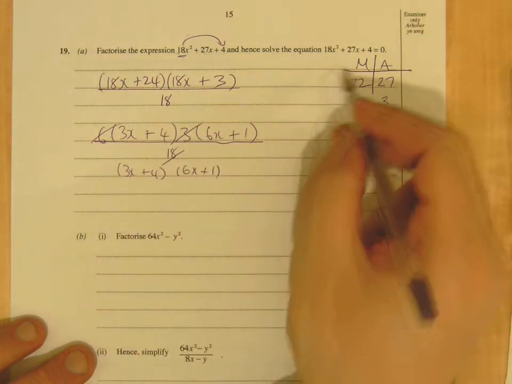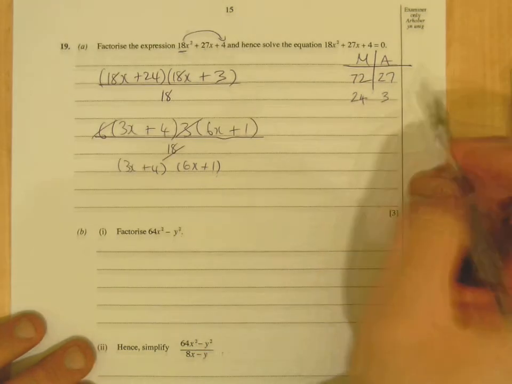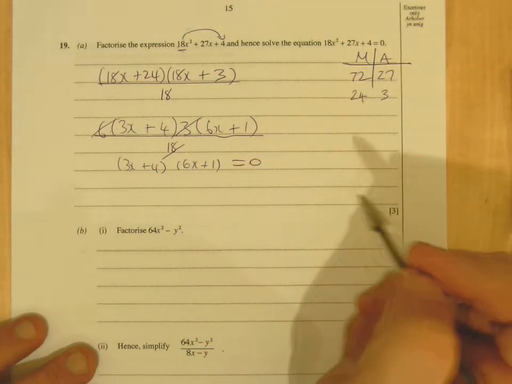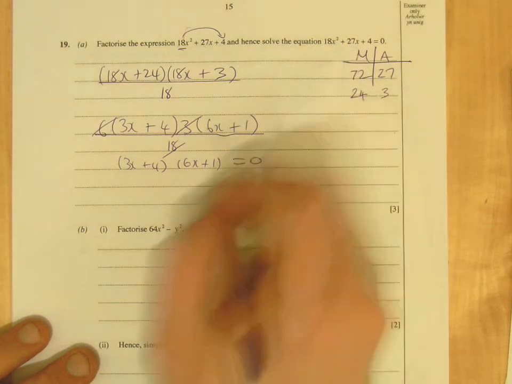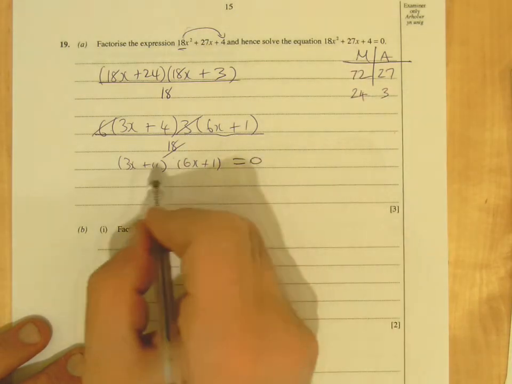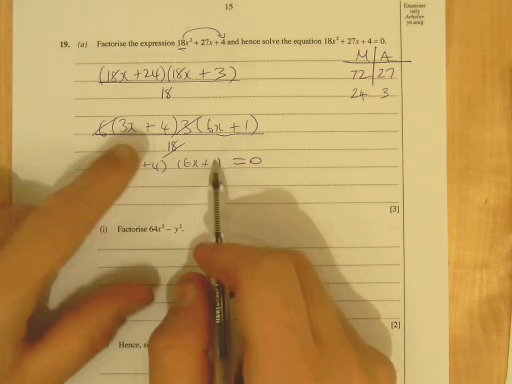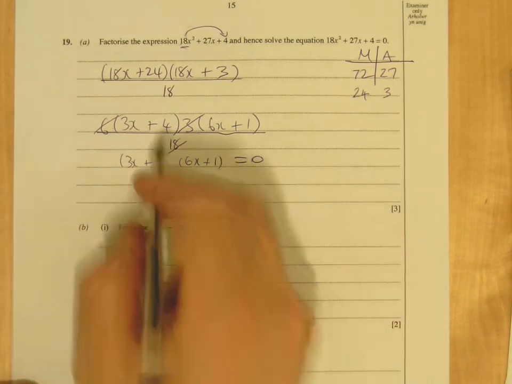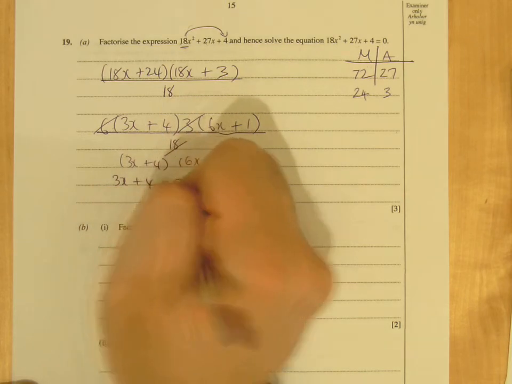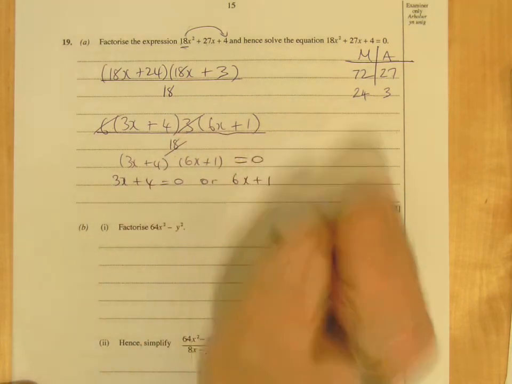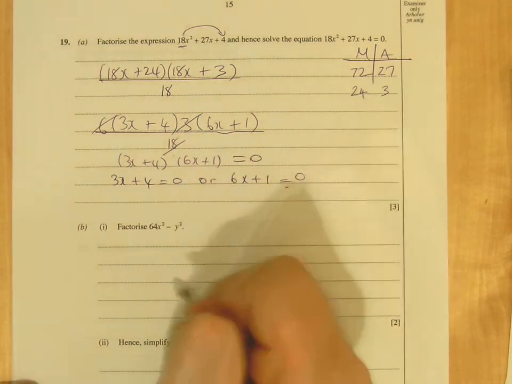And then it says, hence solve the equation equal to 0. So what we'll do, we'll put this equal to 0. This is the same as this, so put it equal to 0. When this is equal to 0, you've got two brackets equal to 0. So either the first one equal to 0, or the second one equals 0. And you just got to solve this then.